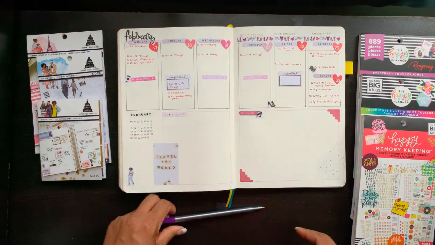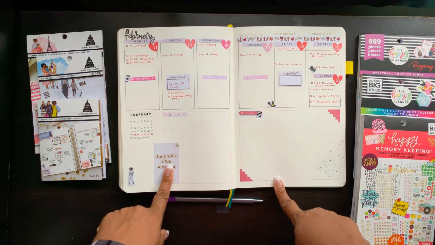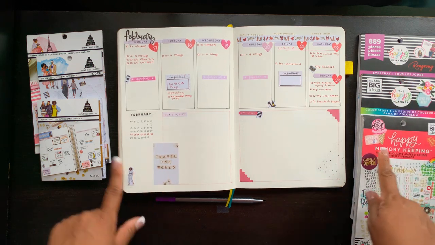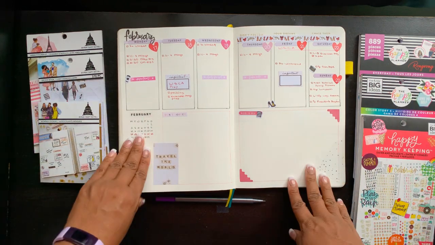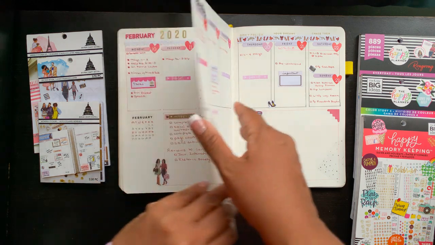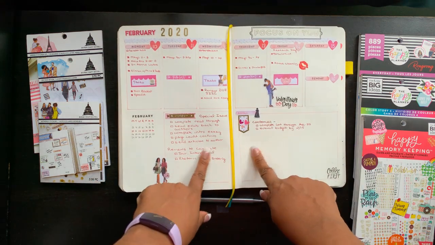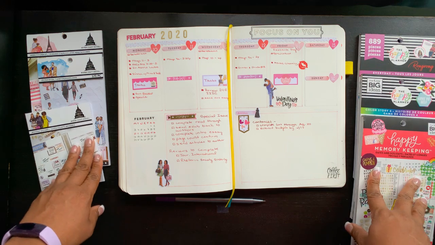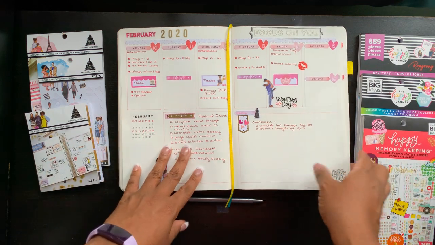This layout is also actually the same. It's all of the same ones. So it's these and then these for this spread. And then this spread, same thing. It's the same collection of stickers for these spreads.